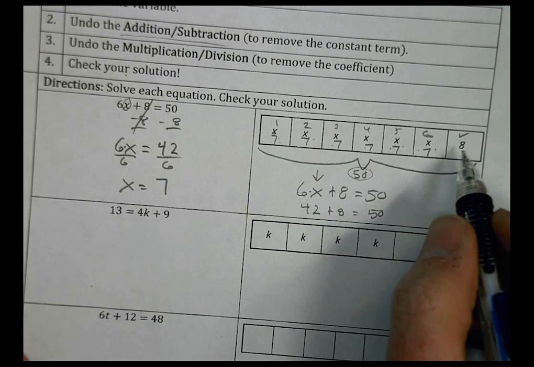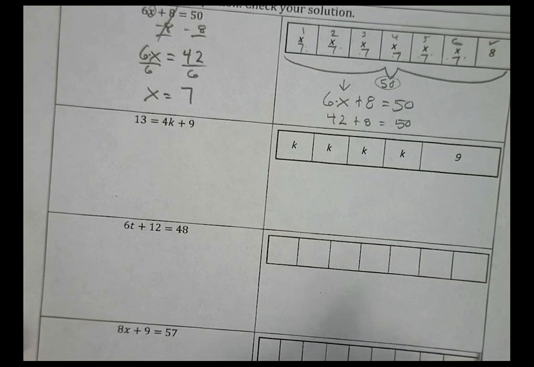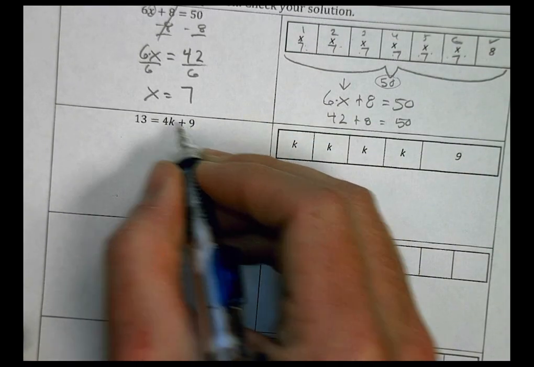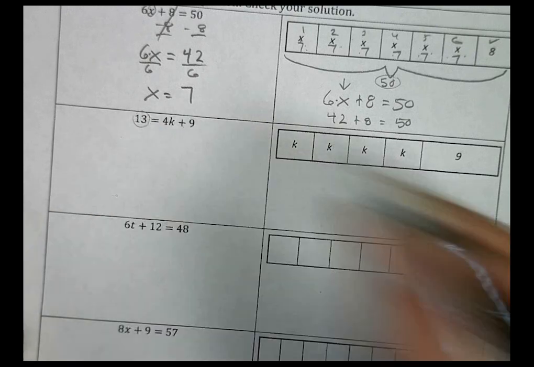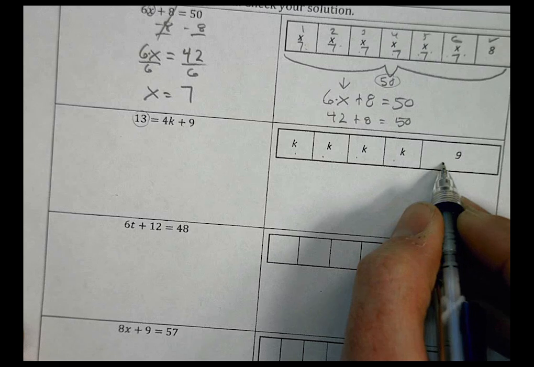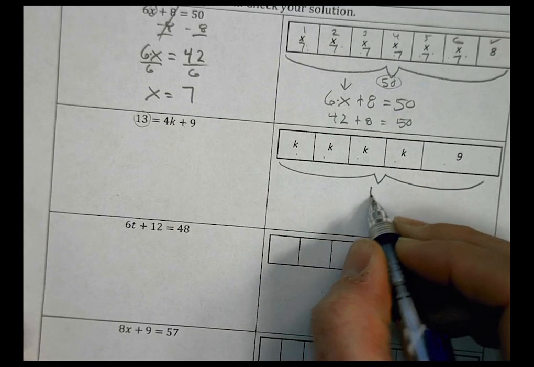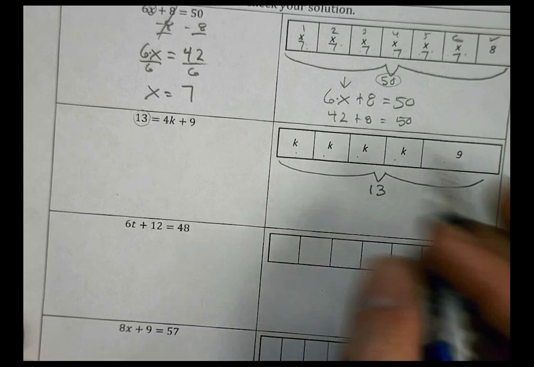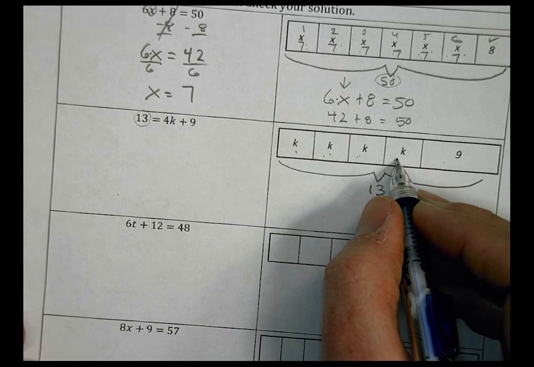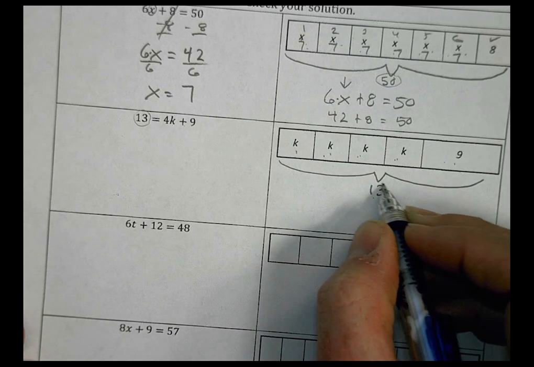So this is a great way of visually showing what the equation is talking about. Let's look at the next example. We can see here that there are 4 groups of k plus 9 more, which add up to be 13. And here are our 4 groups of k and 9 more, which combine to be 13. Again, think of it like bags of apples. I bought 4 different bags of apples and 9 more apples for a total of 13 apples.